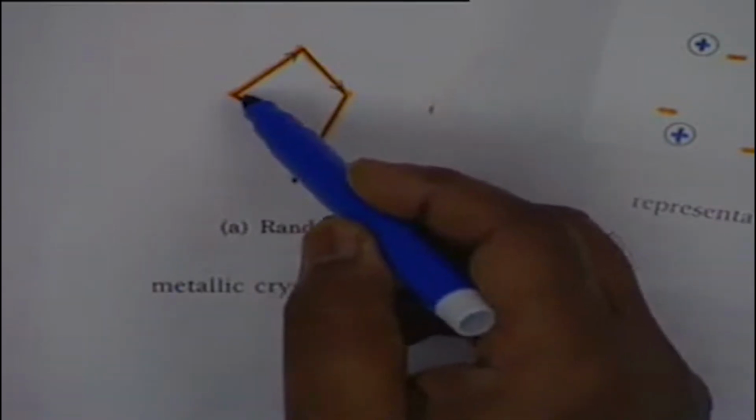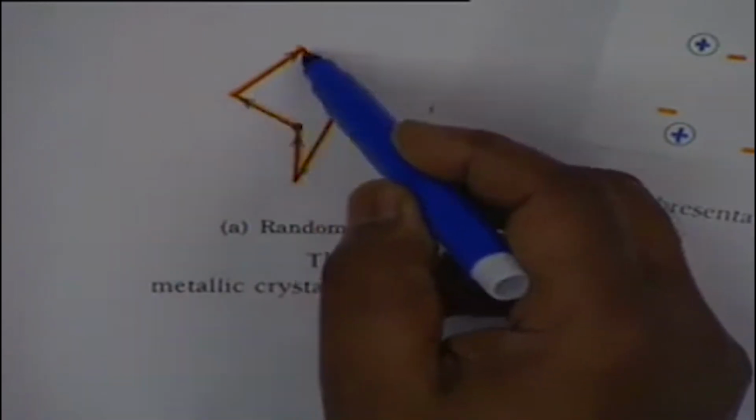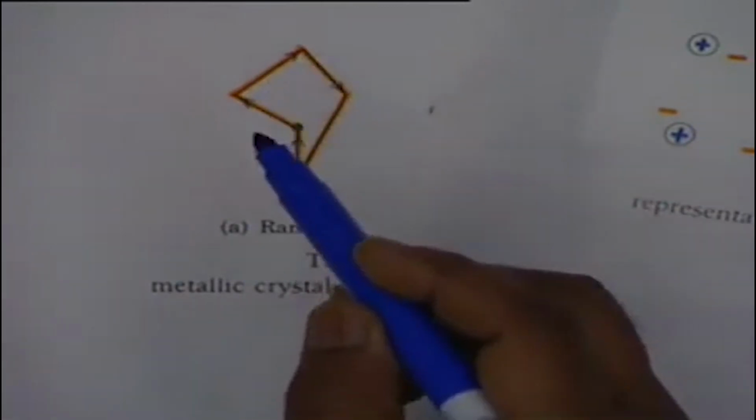It gets deflected in some other direction. Then after traveling a certain distance, this distance is called the mean free path. That is the distance between two collisions, the distance that the electron can move freely in free space, which is not a constant, it varies, but you can define what is called a mean free path, an average free path.